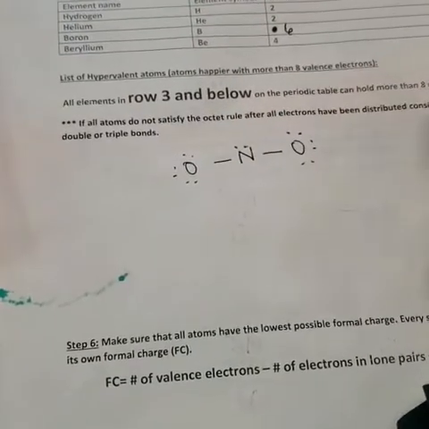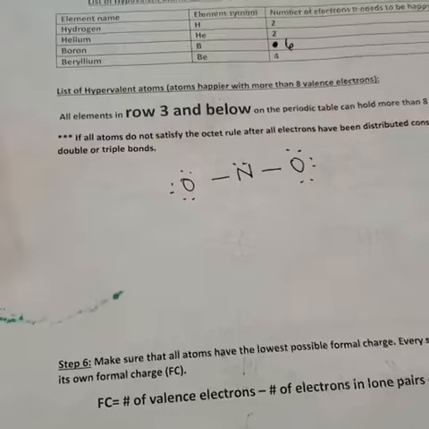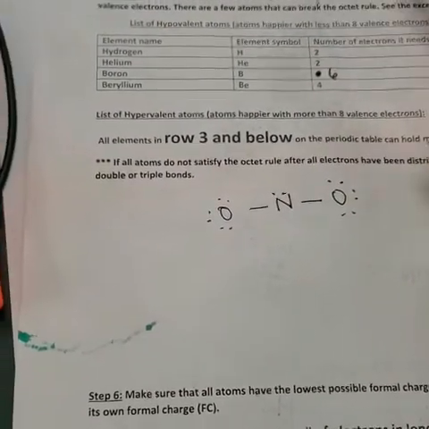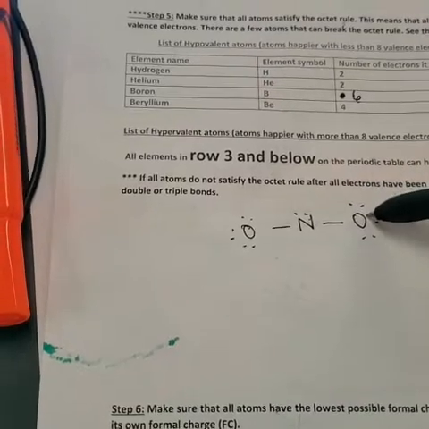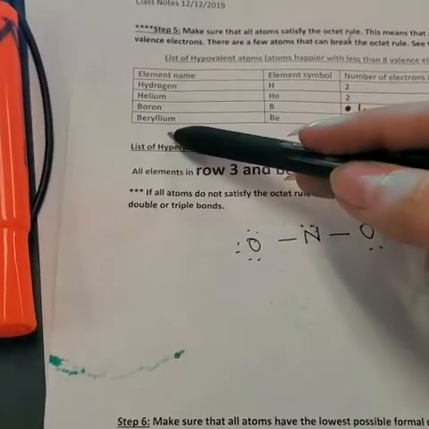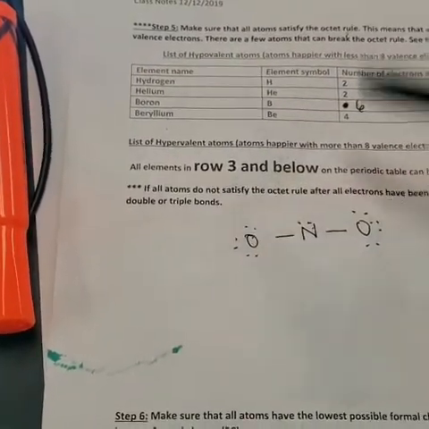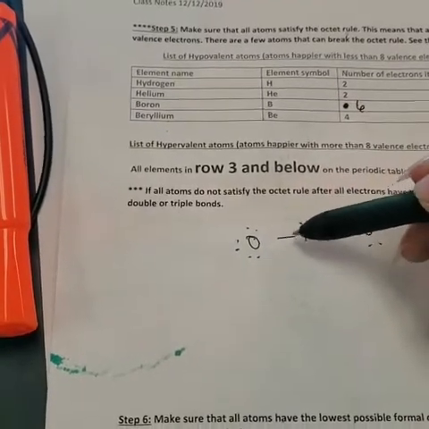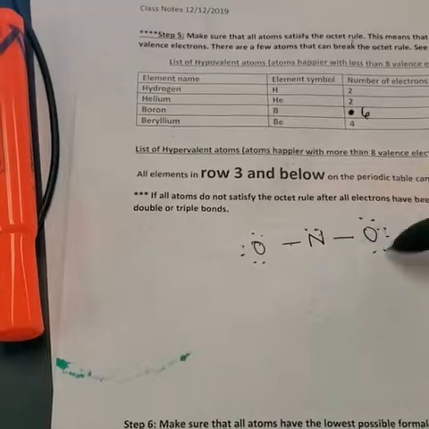All right, and we have no more electrons, so we're all done. Step 5 said to make sure that they have a complete octet. Well, first and foremost, oxygen, nitrogen, and oxygen, none of these are in my exceptions, so they have to have at least 8. So oxygen has 1, 2, 3, 4, 5, 6, and this counts as 2, so 7, 8. He's happy. Same thing here.